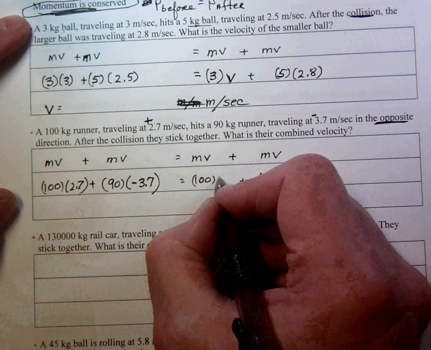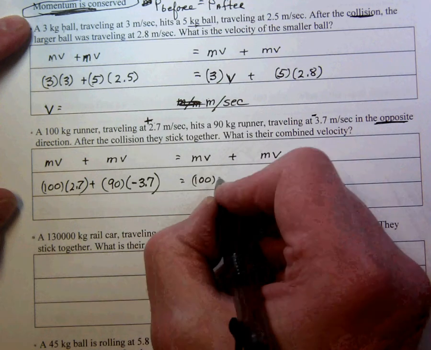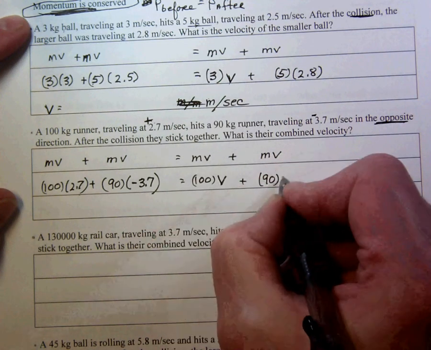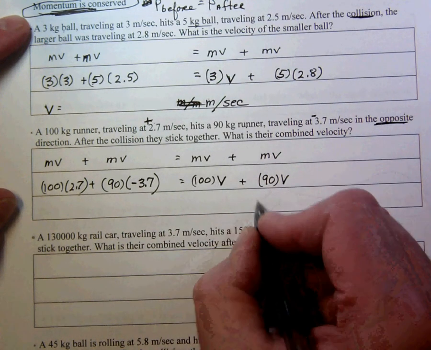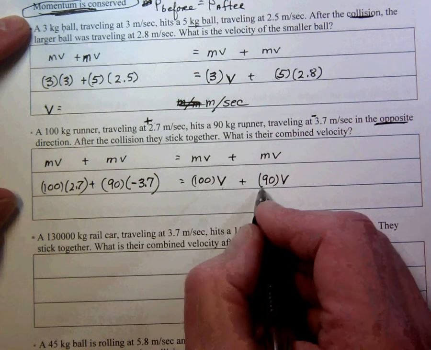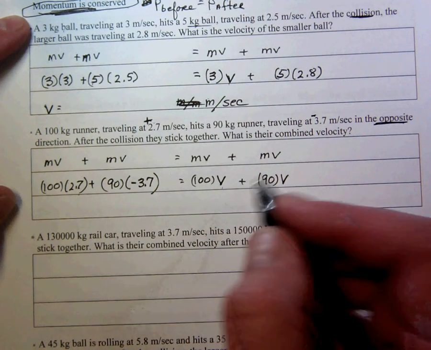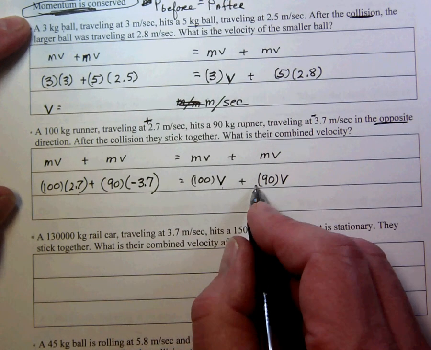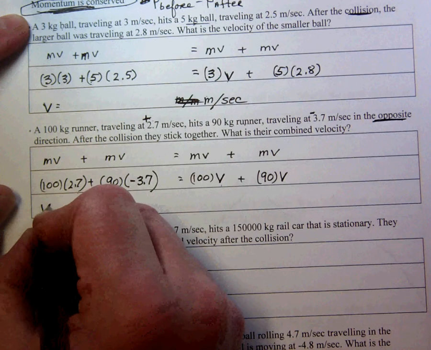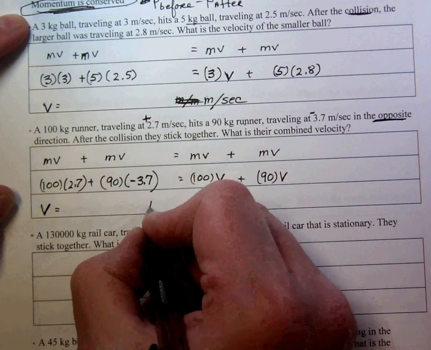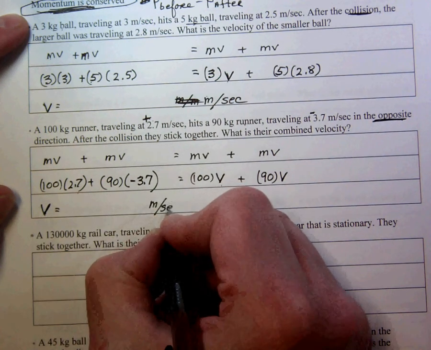And what do we have left? It says what is the combined velocity. So I have these here. We have two terms with the same variable. Well, think of what you would do in your math class. You're going to solve for V, and V is in meters per second.